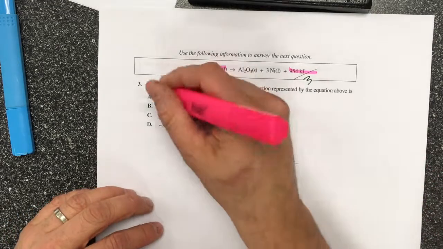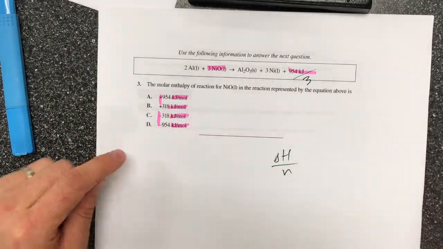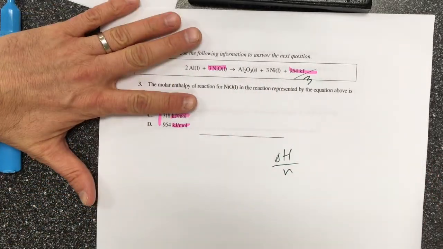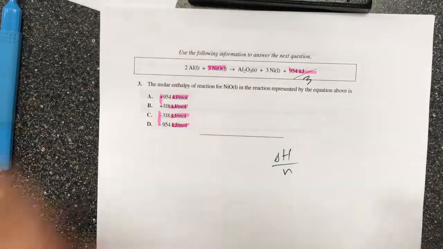And the other wrinkle to this is, is it an endothermic or an exothermic process? This is in the products, so it's exothermic. So I automatically know it could only be answer C or D. And since it's this number divided by 3, it's going to be C.